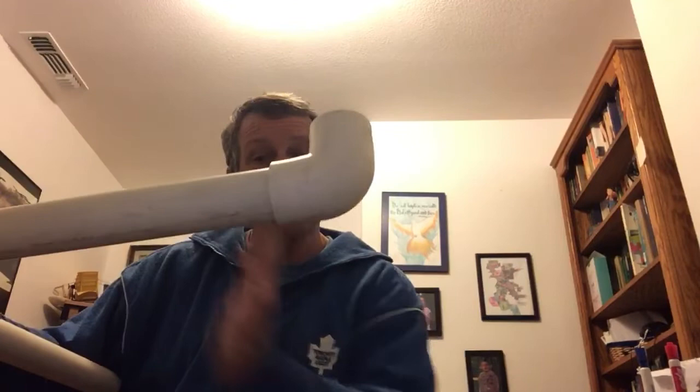So this is that device here. We're imagining that the water's coming out here like this. And when the water comes this way and makes this turn up, we end up getting rotation like that. So we end up getting the pipe rotating like that.